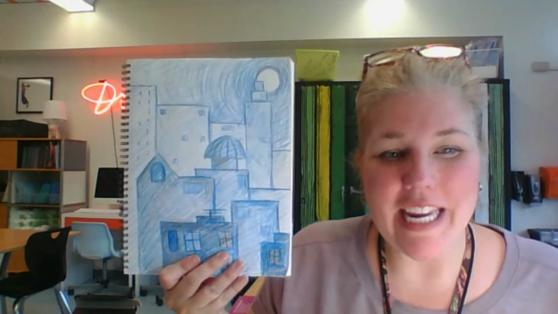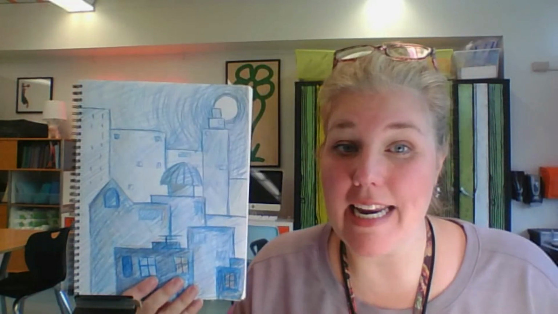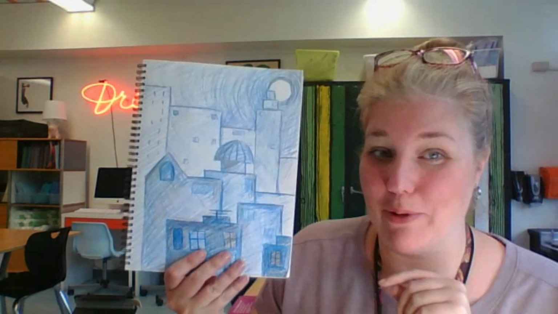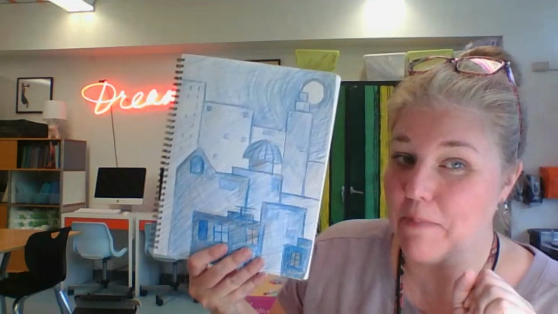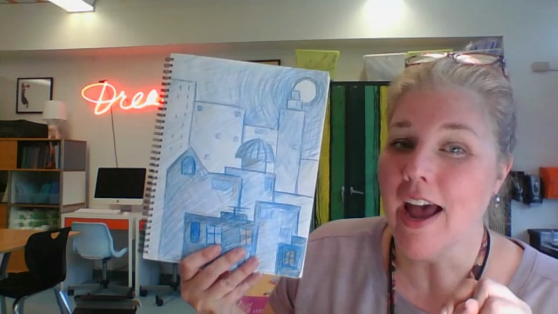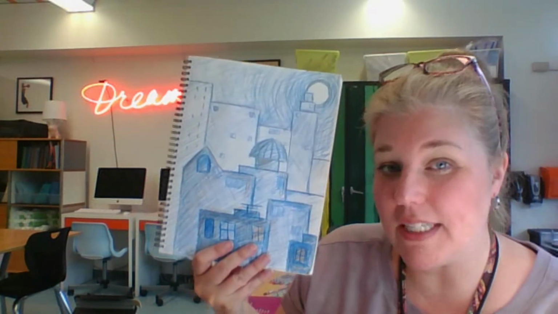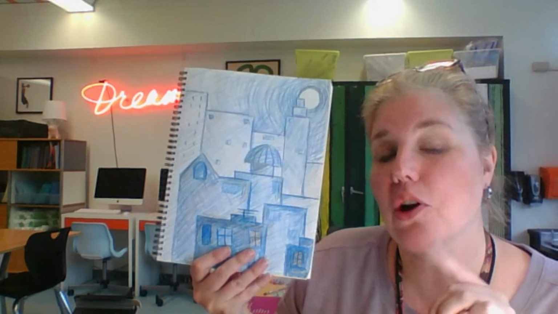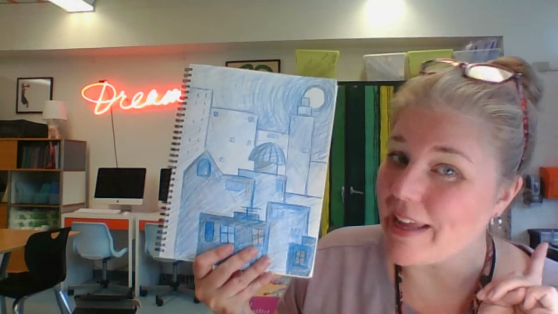Okay guys, so here is my completed cityscape. That was quite the workout for both my blue colored pencil and my arm because there was a lot of shading for this drawing. In order for you to get a perfect score of a 3 on this drawing, your drawing must have the following things.